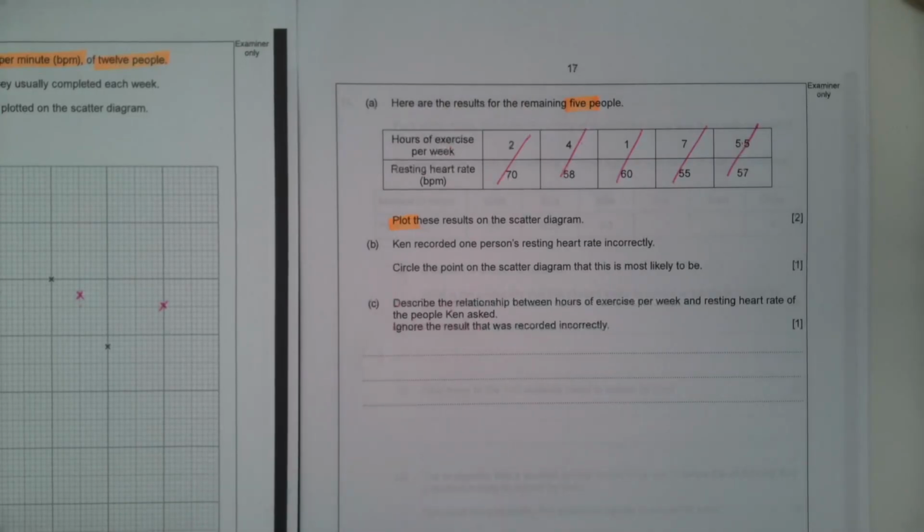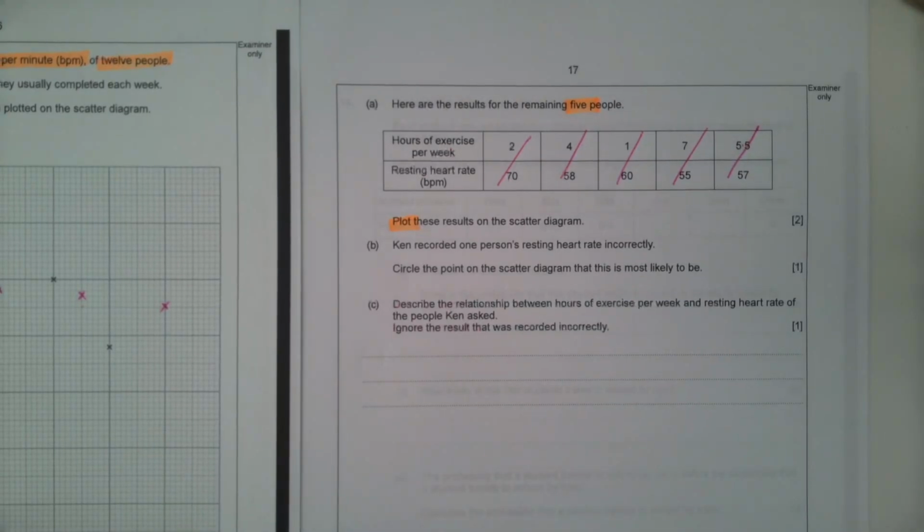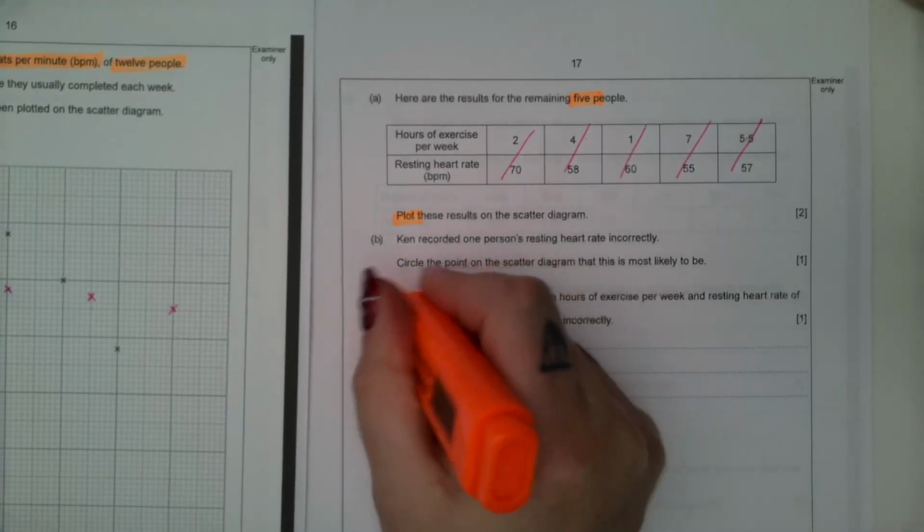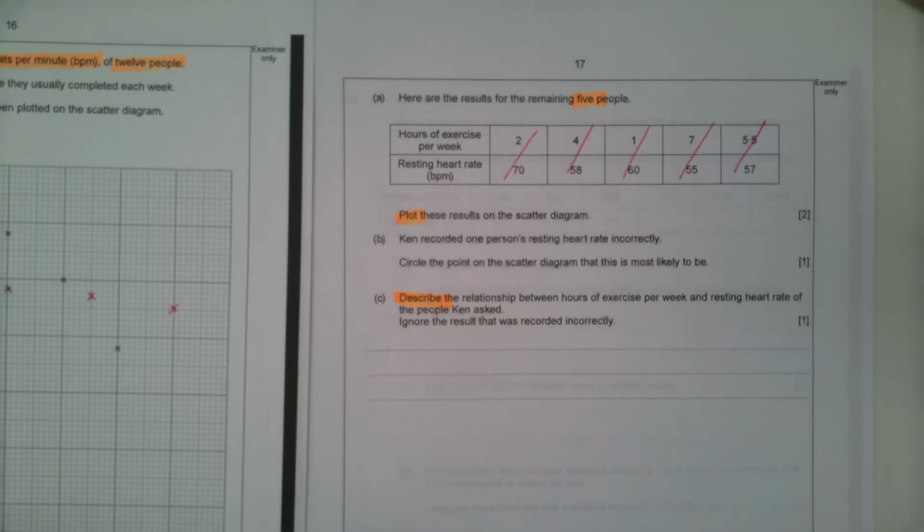C. Describe the relationship between hours of exercise per week and resting heart rate of the people Ken asked. Ignore the result that was recorded incorrectly. So it wants us to describe. So we're not going to use any numbers here. We're just going to describe what we can see from the graph.